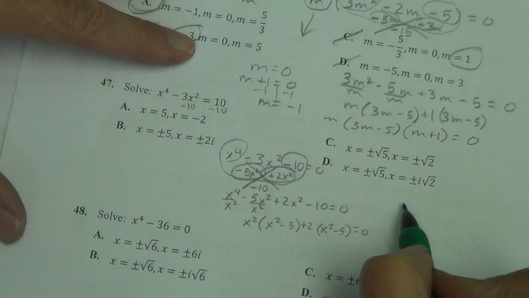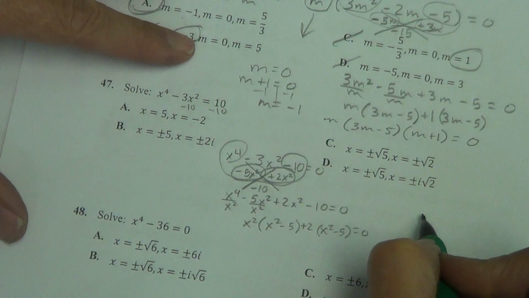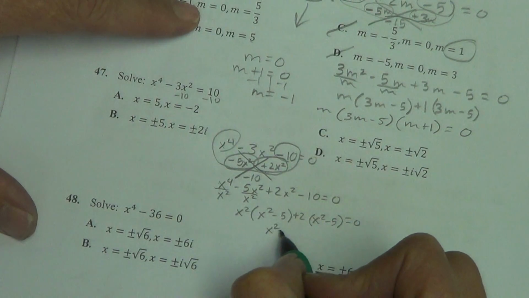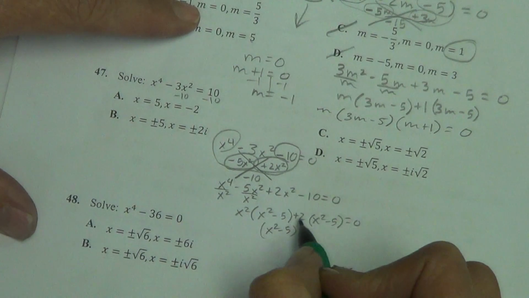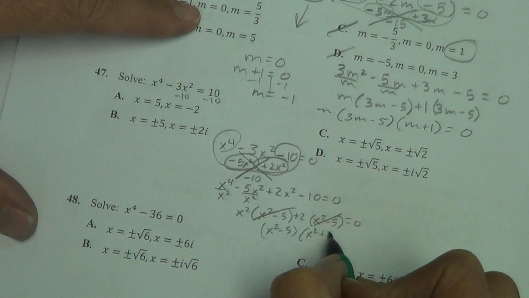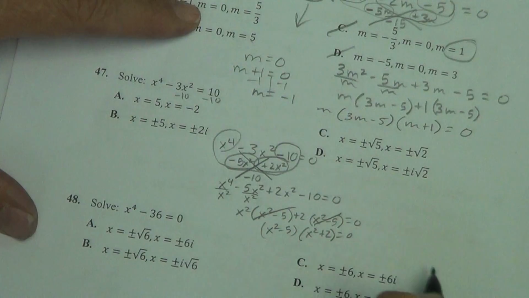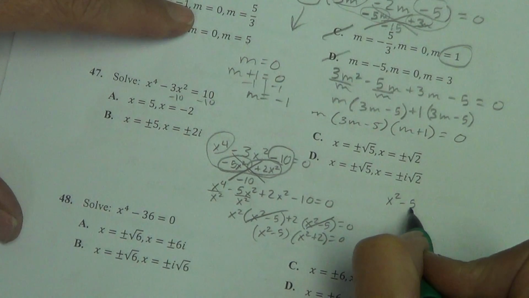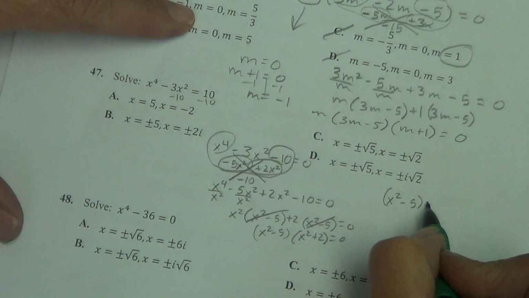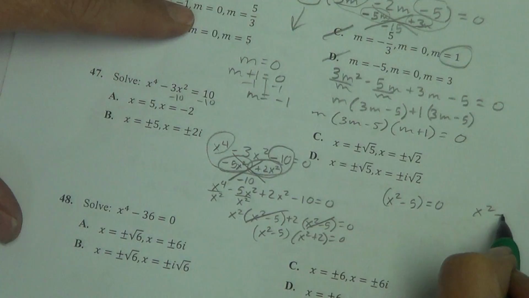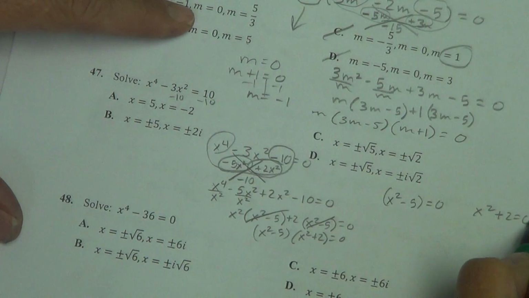So now we have, as our solutions, I guess I could put them right here, x squared minus 5 times x squared plus 2 equals 0. Set each of these to 0: x squared minus 5 equals 0, and x squared plus 2 equals 0.